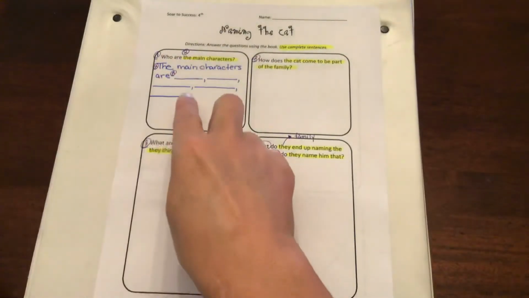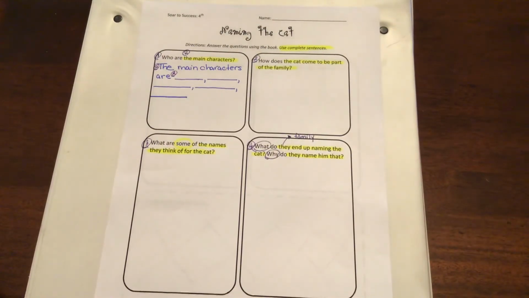So again, don't put a period at the end of your answer quite yet until we make sure we've got all those characters listed in our first answer.